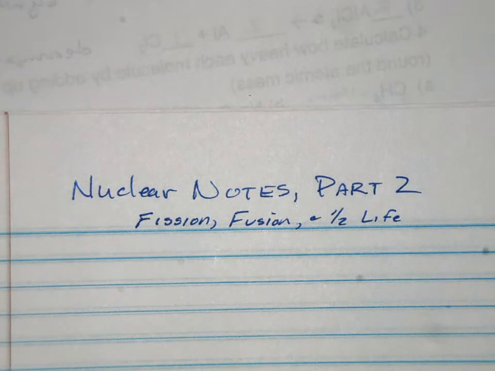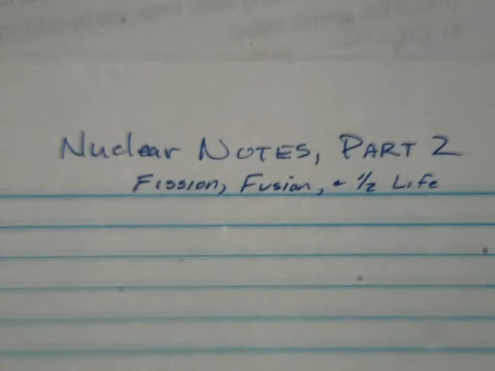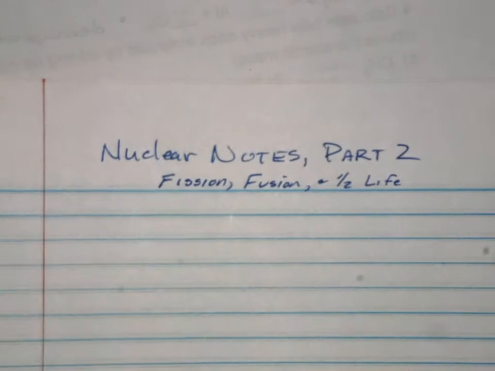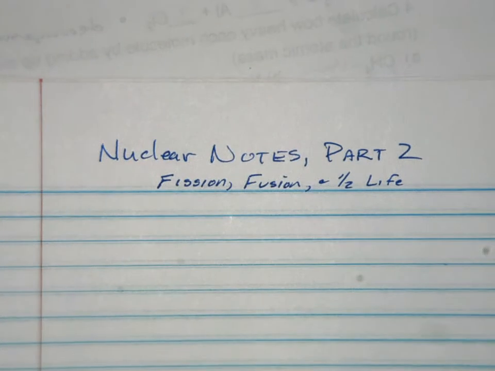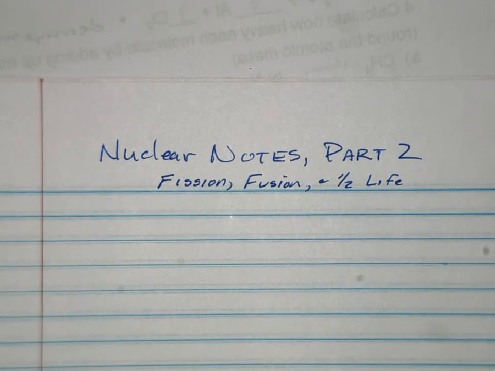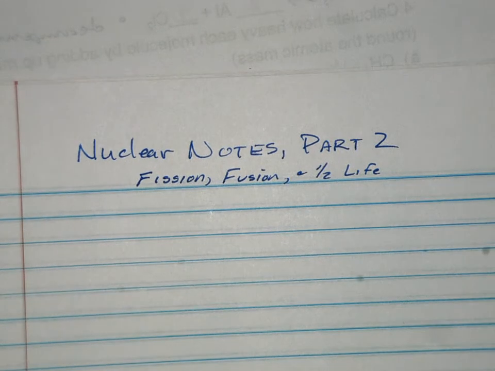Here's part 2 of our notes on nuclear equations. We're going to be working on the processes of fission, fusion, and talking about half-life and how to work those types of problems. So to begin with, we ended up last time talking about alpha decay, which is where a particle breaks down through a process of fission, making a helium nucleus.